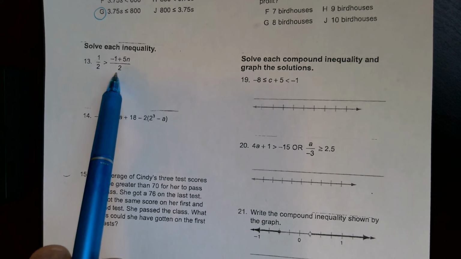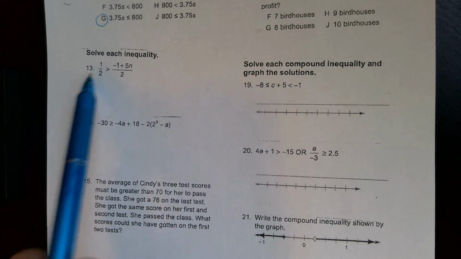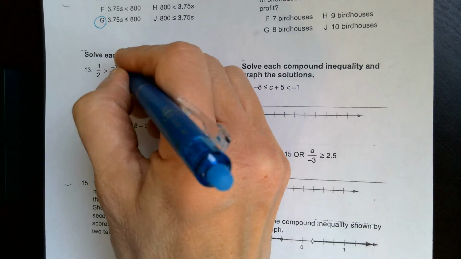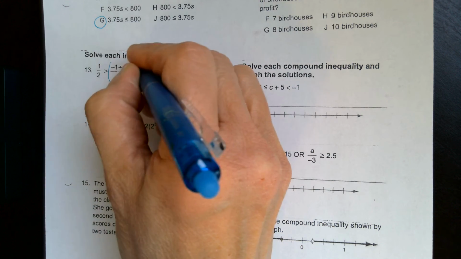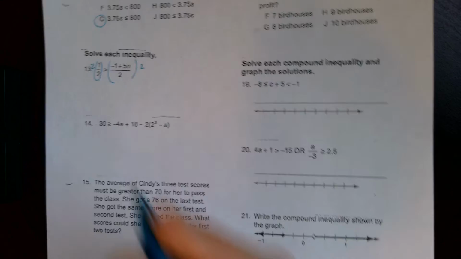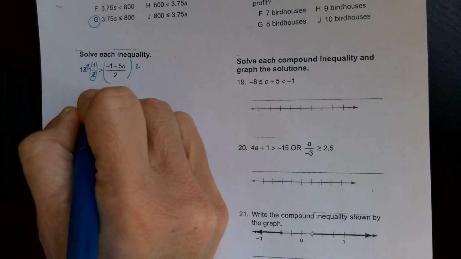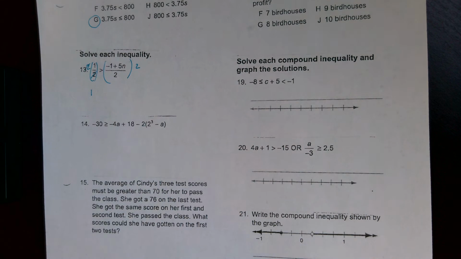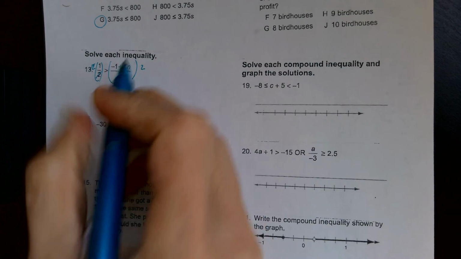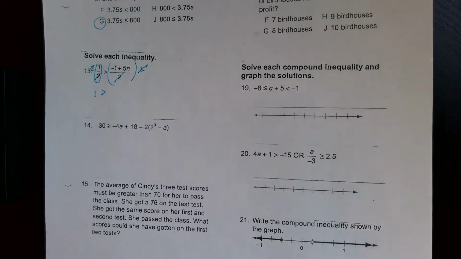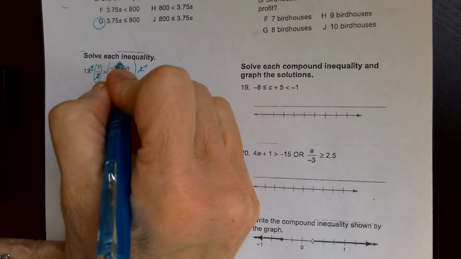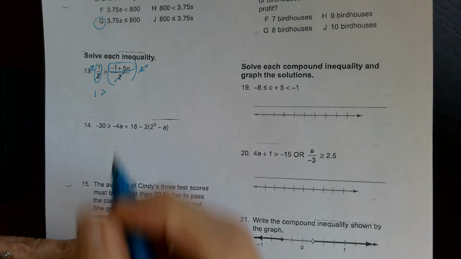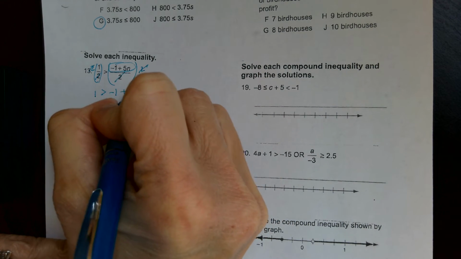So whatever number is down here, you're going to multiply both sides by. So we're going to multiply this side by 2 and that side by 2. Works out nice over here as well, but it doesn't always. So we have 1 is greater than, but here's where it's really slick. It's gone. So I only have this top part right here left over. So -1 plus 5n.